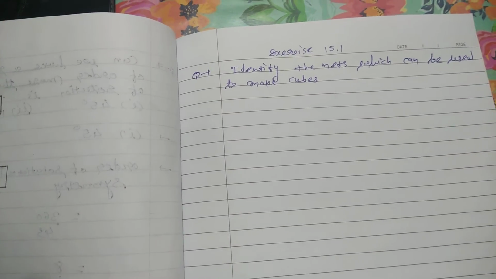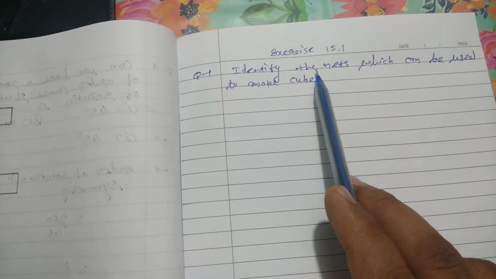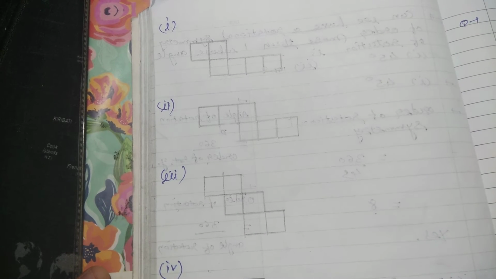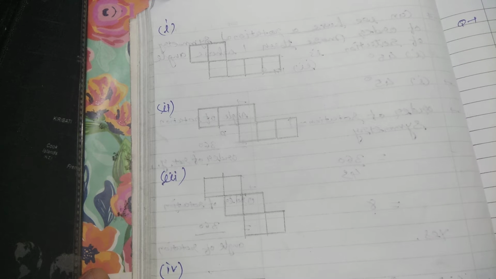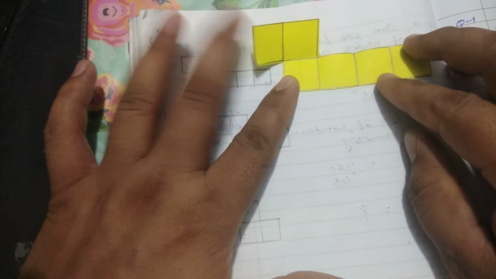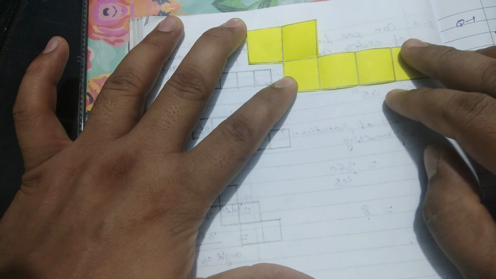Exercise 15.1, question number 1. Identify the nets which can be used to make cubes. Here the nets are given. Number 1, this net is given, and we have to find whether this net is of a cube or not. For that, we will take a net and fold it.